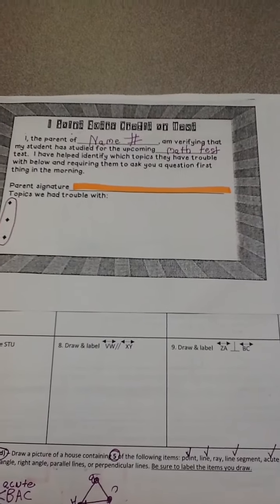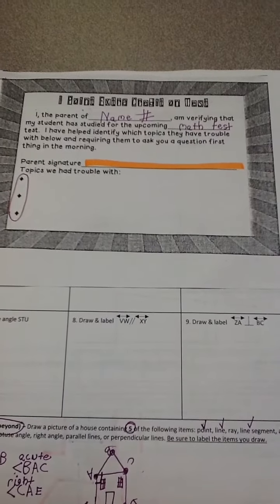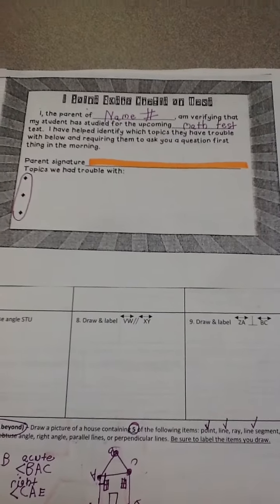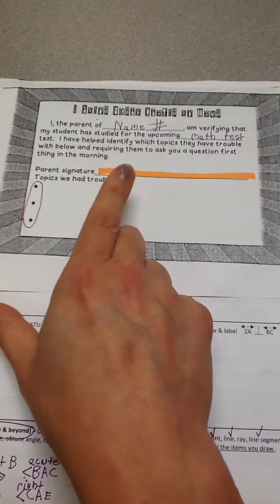Hi, it's Mrs. Russo, and I'm going to show you what this piece of paper looks like coming home today. I apologize in advance, my stand won't work for my iPad to be held, so it might be a little shaky at times. So the form up here we use for extra credit for a test.